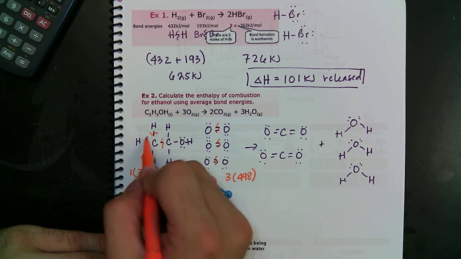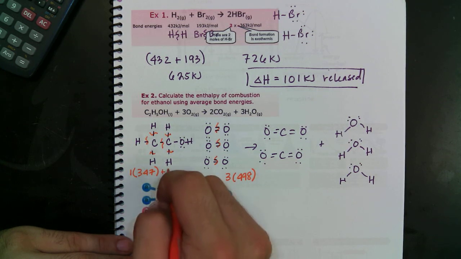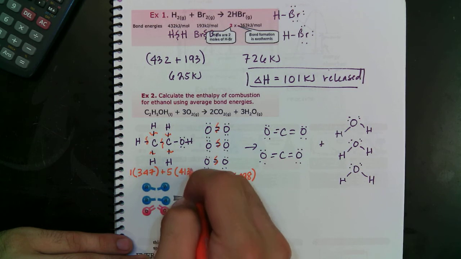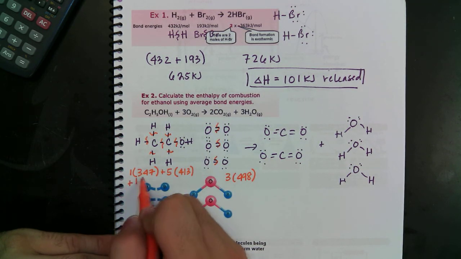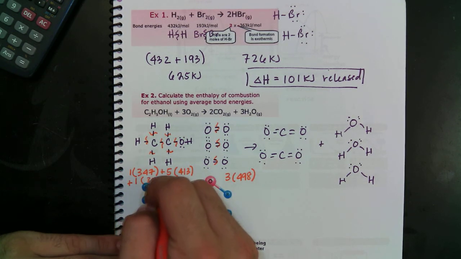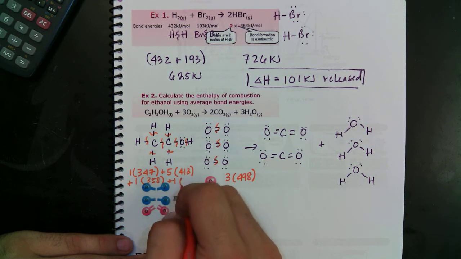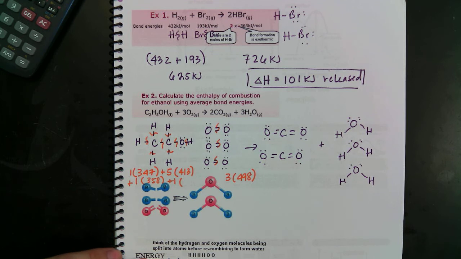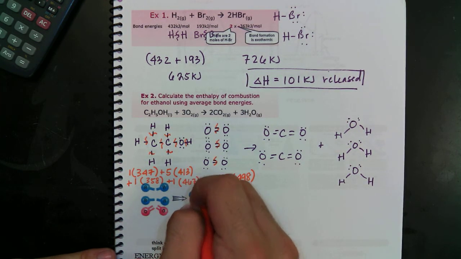We also have to break 1, 2, 3, 4, 5 carbon-hydrogen bonds, which I have a value of 413. We have to break 1 carbon-oxygen bond, which is 358. And then we have to break 1 oxygen-hydrogen bond, and my value for that says 467. I'm using the big table that I gave you guys in class.